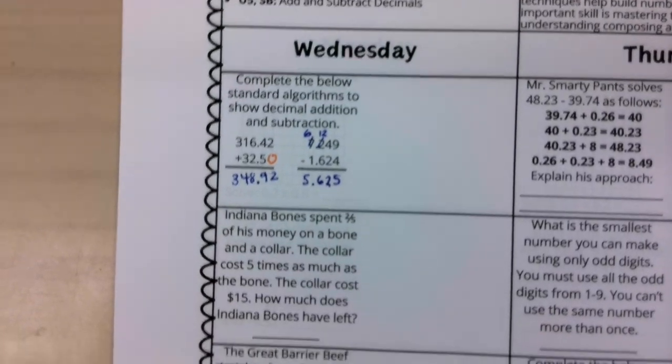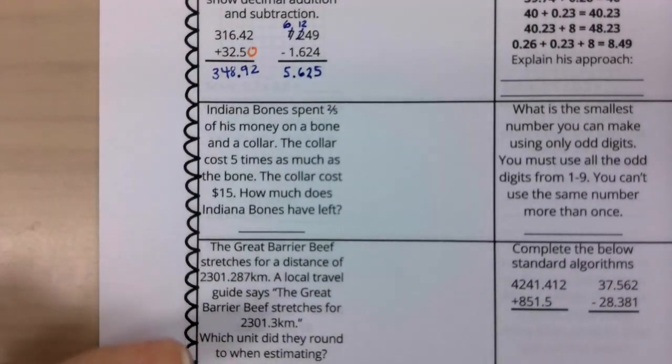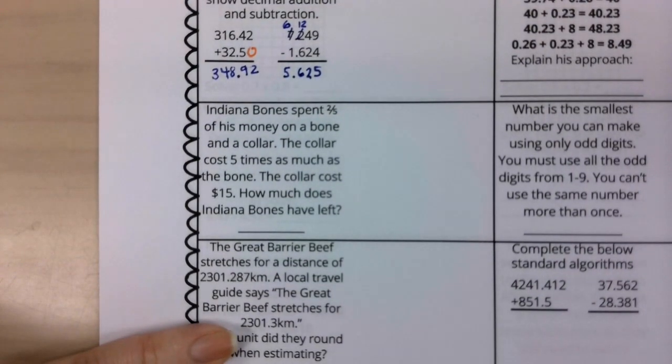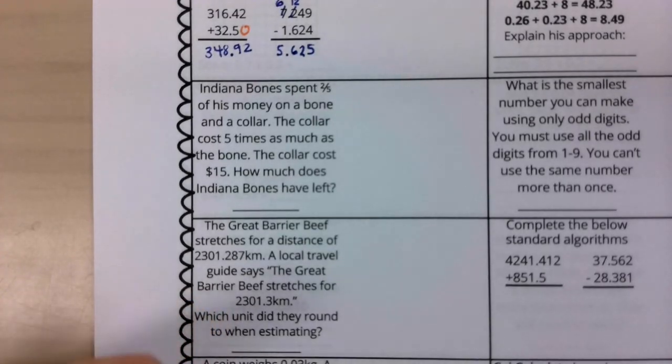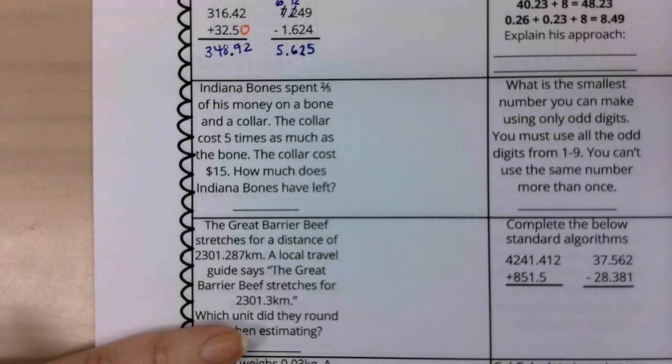Okay, let's come to our next question. This one, I had to read a couple times in order to make sense of it. So remember, boys and girls, that's just what mathematicians do. Let's read through this problem. Indiana Bones spent 2/5 of his money on a bone and a collar. The collar cost 5 times as much as the bone. The collar cost $15. How much does Indiana Bones have left?